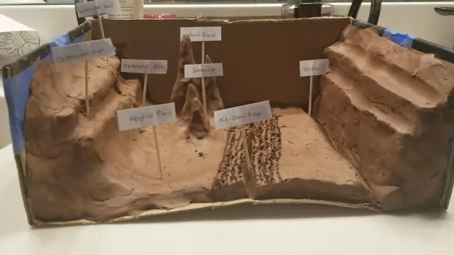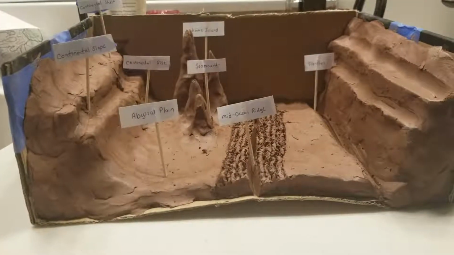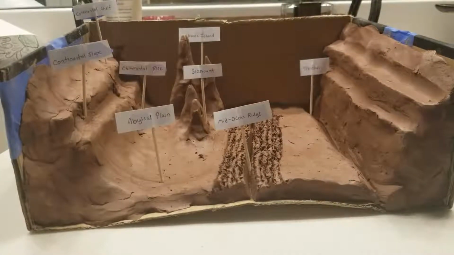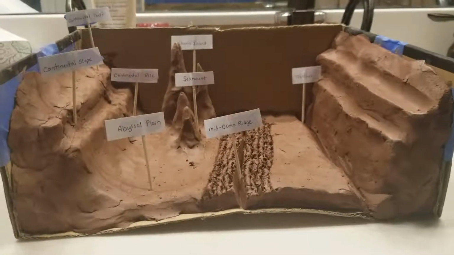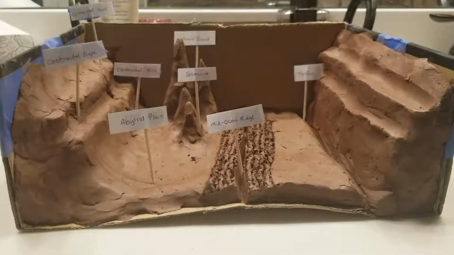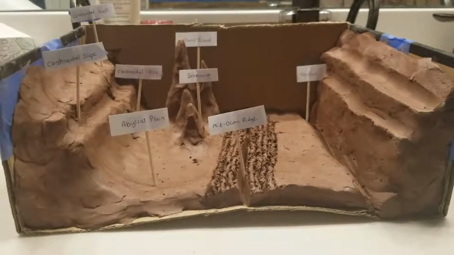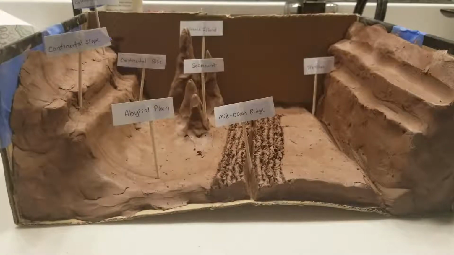Hello everybody, so this is my diorama of the ocean floor. It is comprised of clay and it is put inside of a shoebox that had to be taped together because it broke in the process. So nothing fancy, but it'll get the job done.